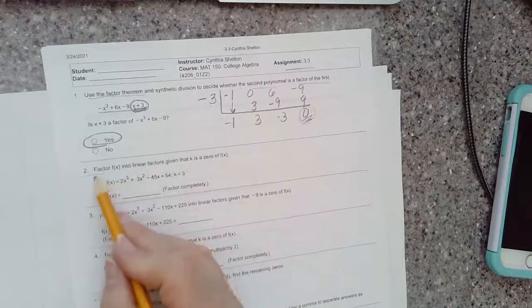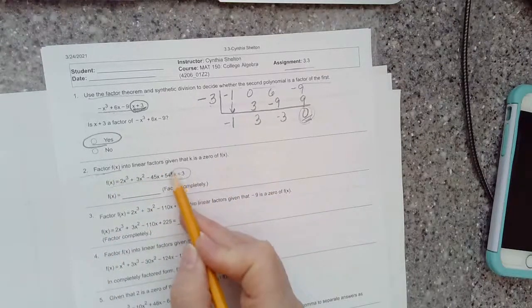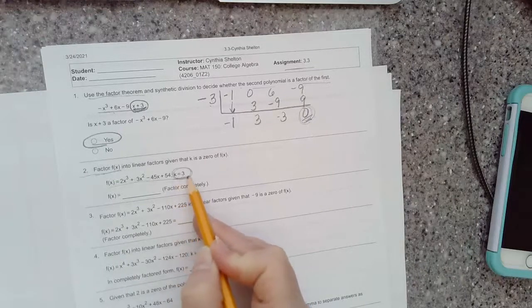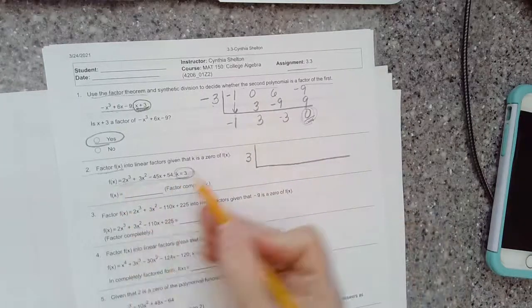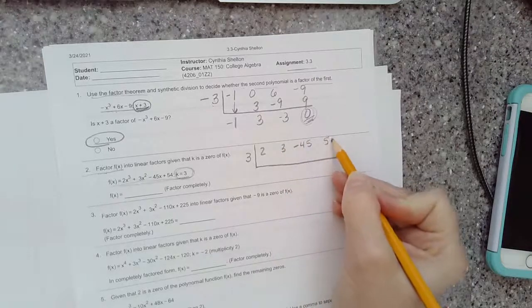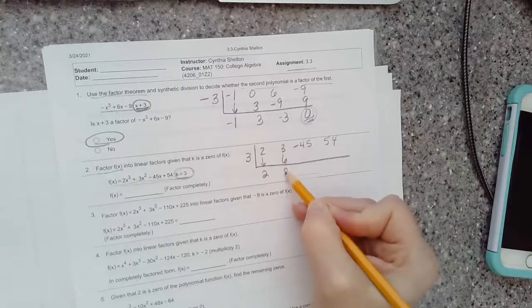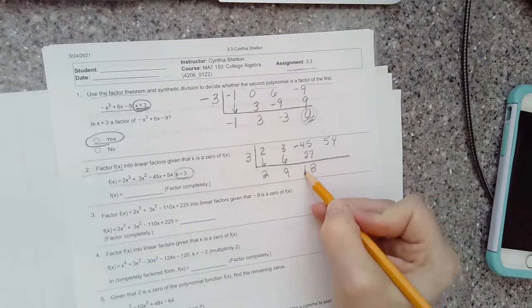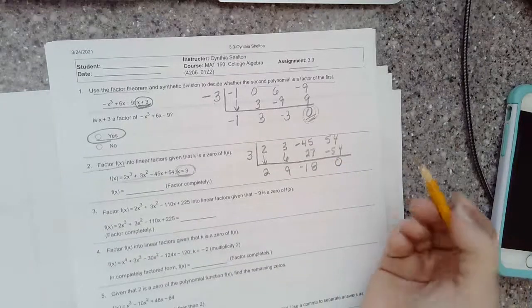Number 2, we're going to use that idea to factor a polynomial, and it gives us a starting point, k equals 3. Notice that I don't change the sign here. It's already in k format, so use it as is, 3. And we write the coefficients. I notice here nothing is skipped. So we bring down the 2, multiply, add, multiply, and add my way across. And I'm expecting a 0. It said it was a 0 of the polynomial, so I expect a remainder of 0.